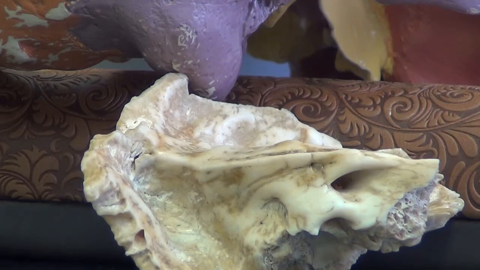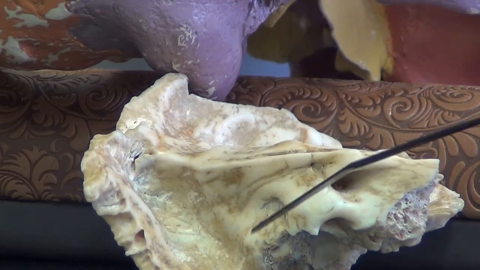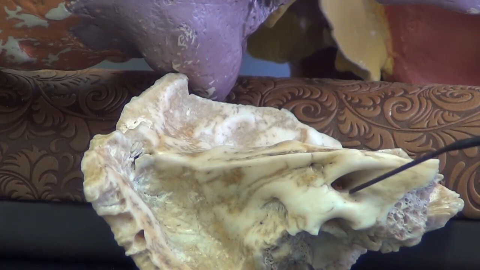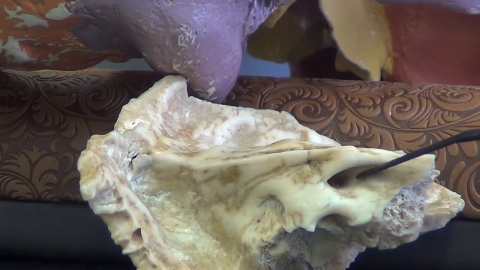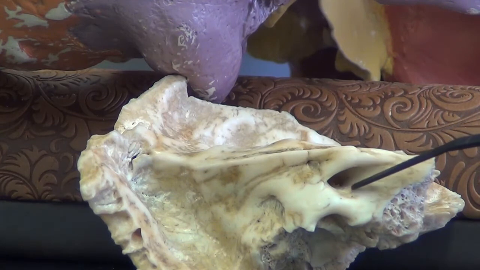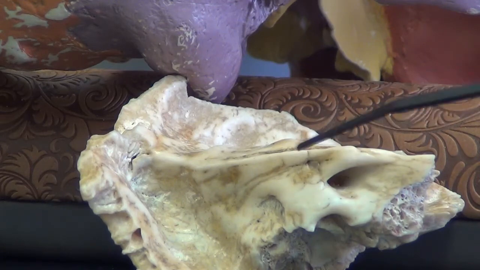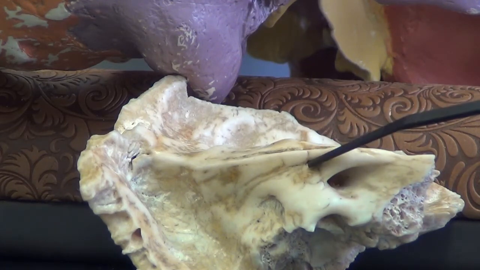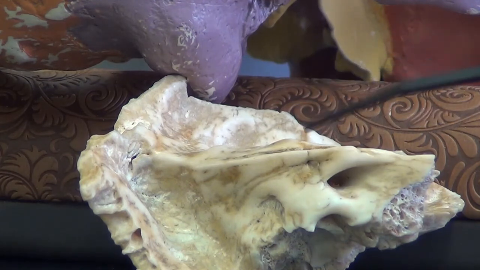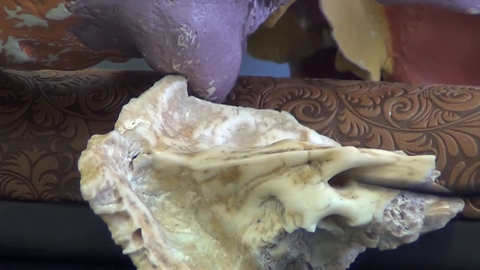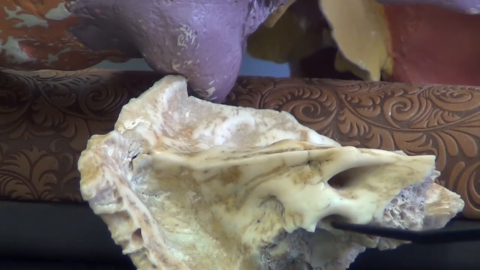And on the posterior surface, I'd like to demonstrate to you porus acousticus internus. Here it is. Here it is fossa subarcuata. Here it is apertura externa canaliculi cochleae.